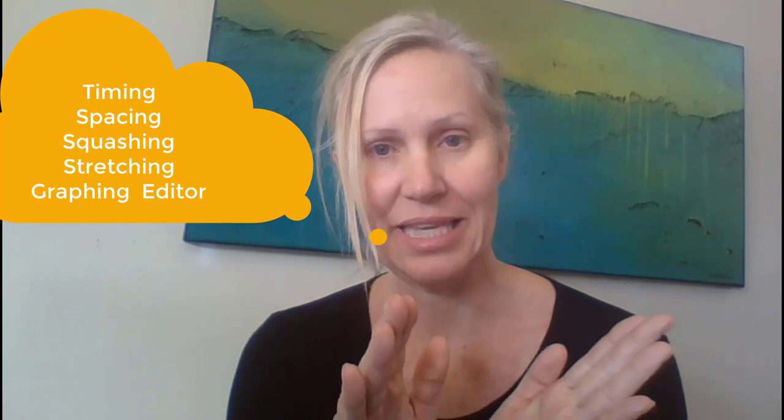I'm trying to figure out a way to simplify putting together the timing and the spacing, the squashing and the stretching. I want you to learn the graphing editor. I want you to be able to incorporate all of these things, but I don't want it to take you like 2 weeks to learn it and understand it. So this is my attempt at simplifying this process.